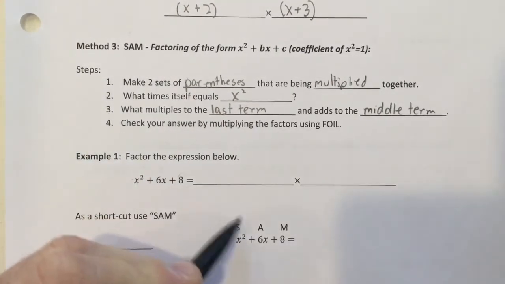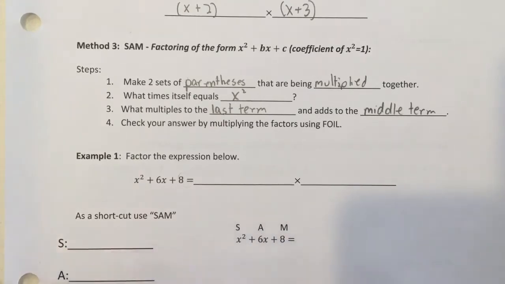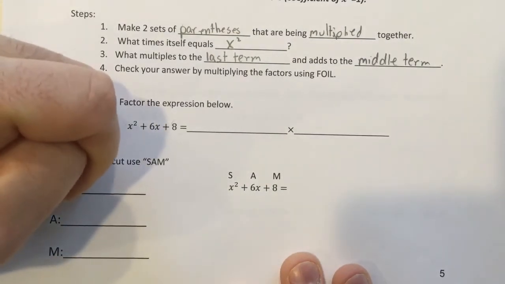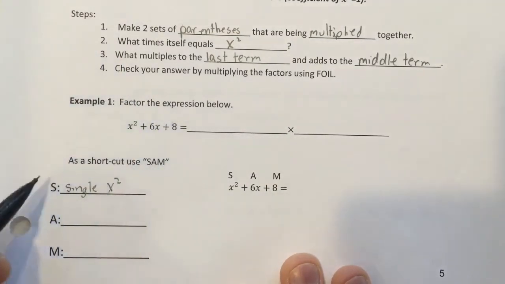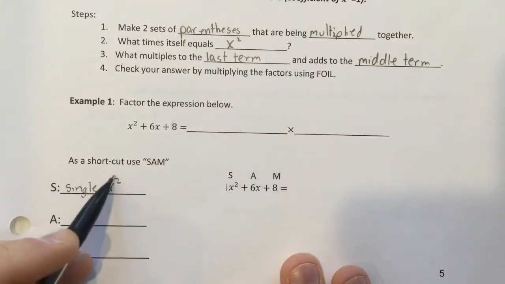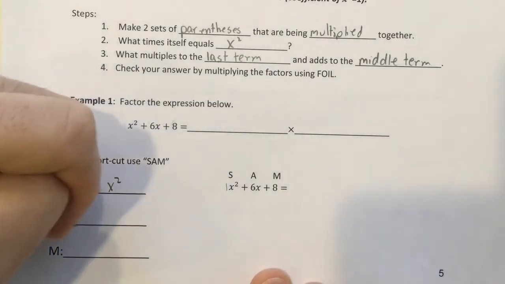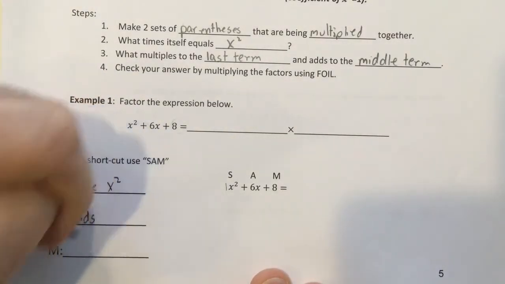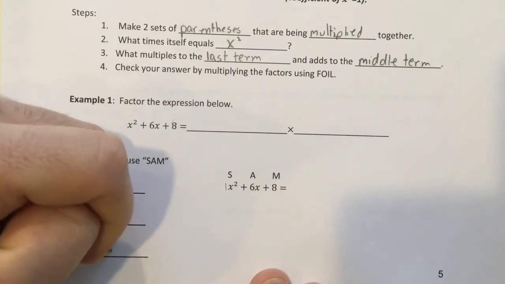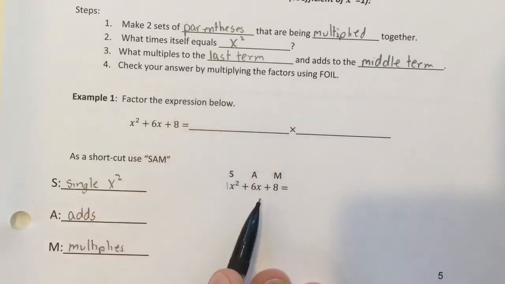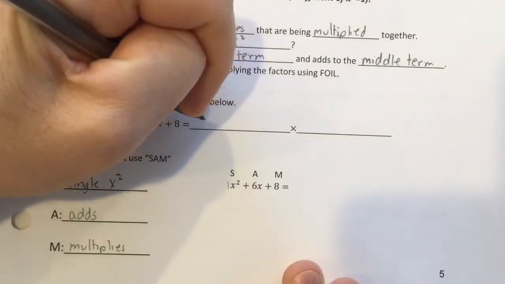So notice how the S is over that first term, the A is over the middle term, and the M is over the third term. So what does that acronym stand for? S stands for single x squared. So you have single meaning a 1 in front and x squared there. And then we have the A and the M. A stands for adds, M stands for multiplies. So once we see that single x squared term, we're looking for something that multiplies to 8, so this multiplies the last term, and adds to 6. So let's go ahead and work this out.